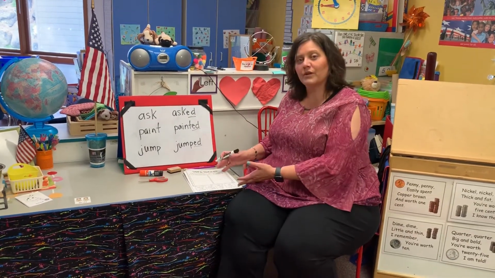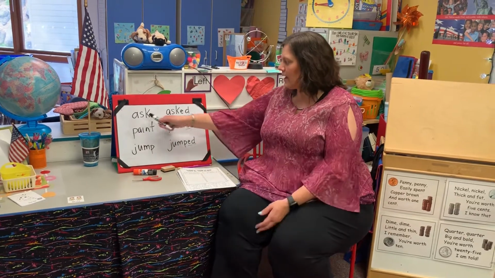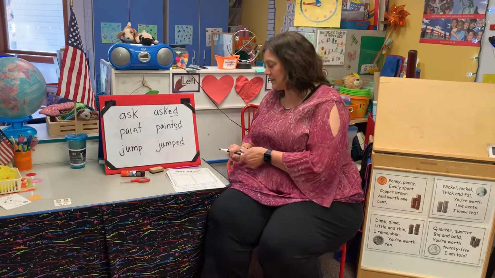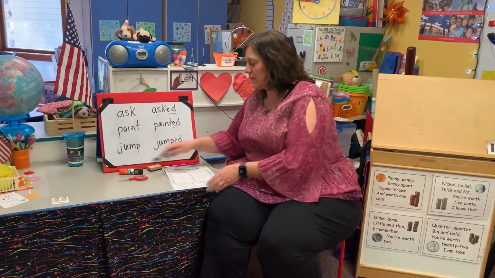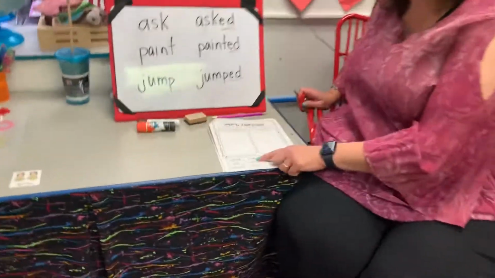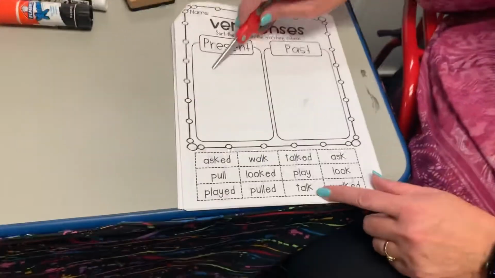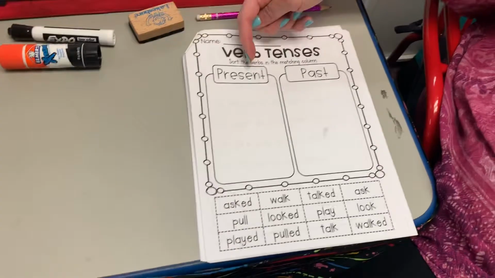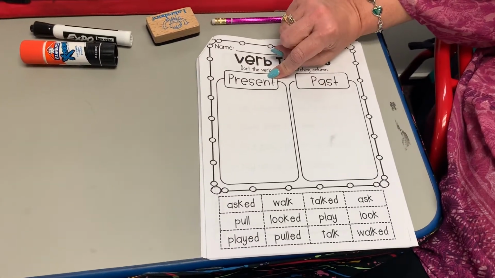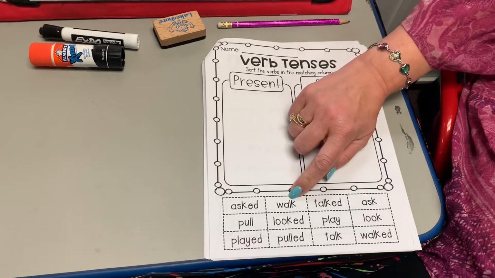And that's what you're going to work with today, words that have an ED and mean the past. This is one you can definitely cut and paste. So you're going to cut out all the words down here at the bottom and you're going to paste them onto the columns that they belong. So you're going to sort the verbs and the matching. This says present, so the ones that do not end in ED, that are happening now.